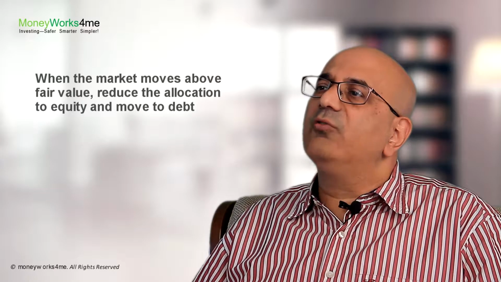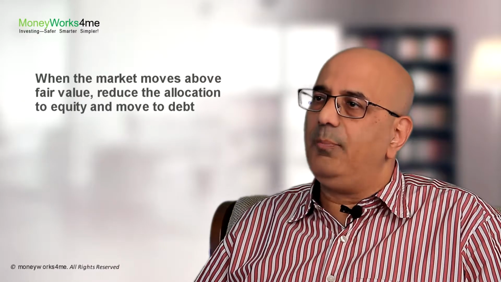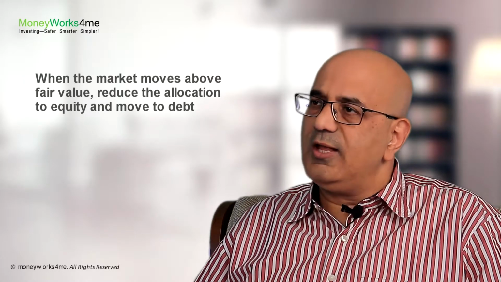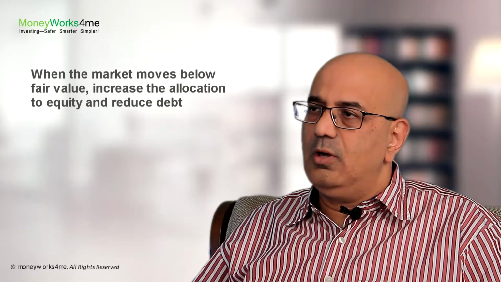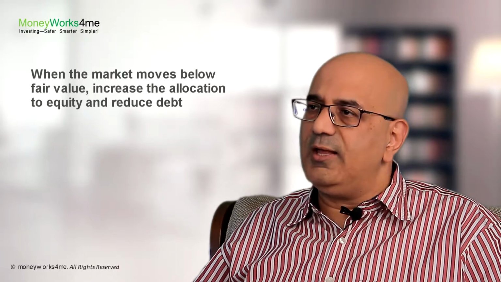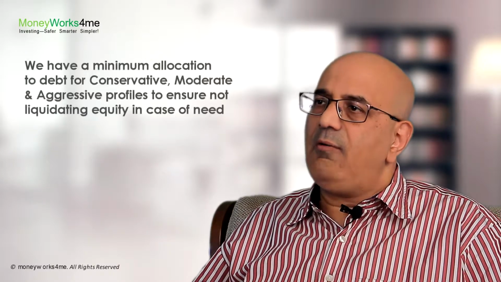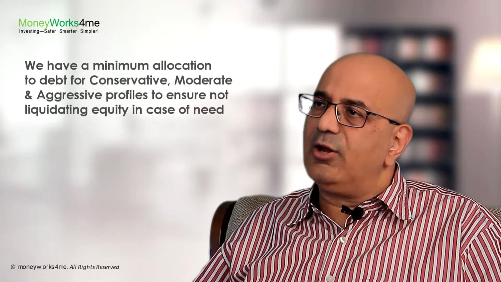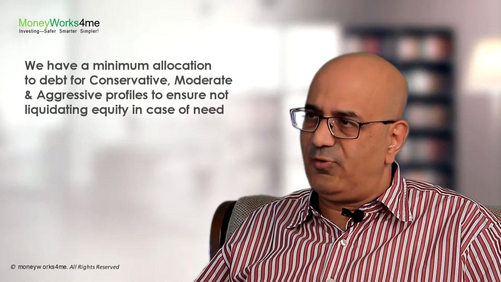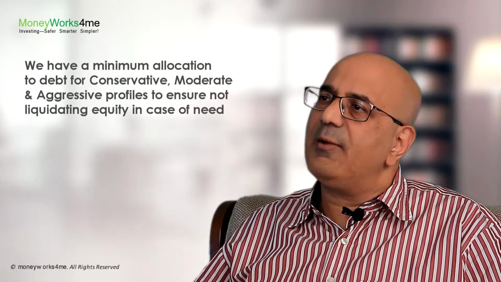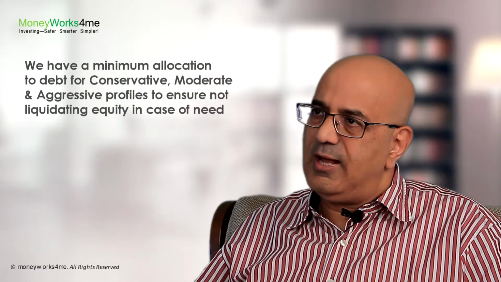When the market moves up and continues to move up, we reduce the allocation to equity and move it to debt. Similarly, when it moves down, we increase the allocation to equity and reduce debt. However, we maintain a minimum allocation to debt for different risk profiles, so that investors are able to handle the drawdowns and their emergencies. How does one assess whether the market is at its fair value?